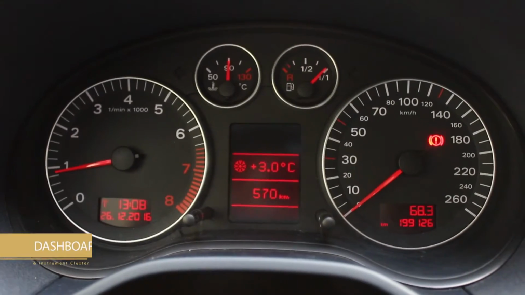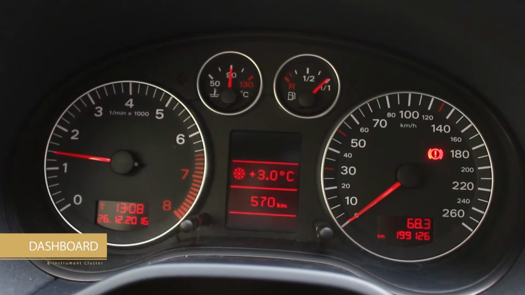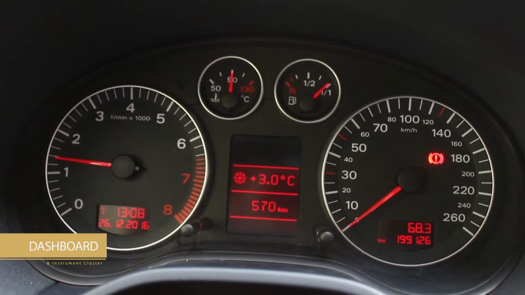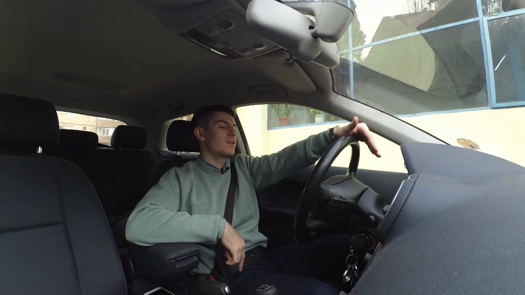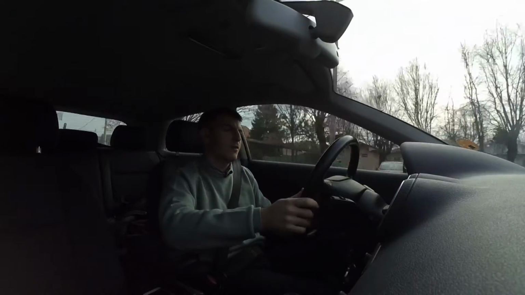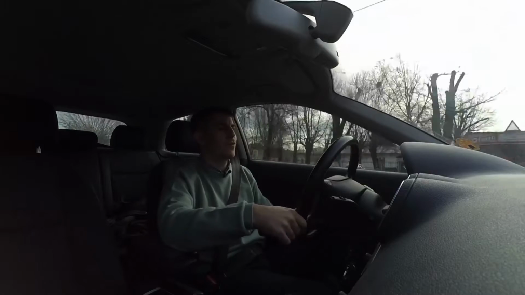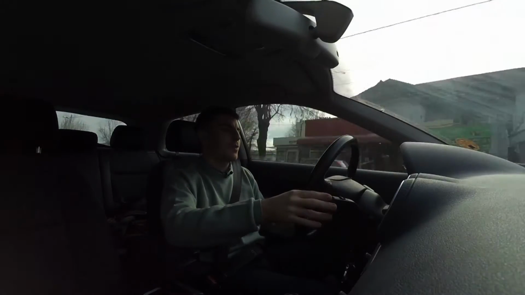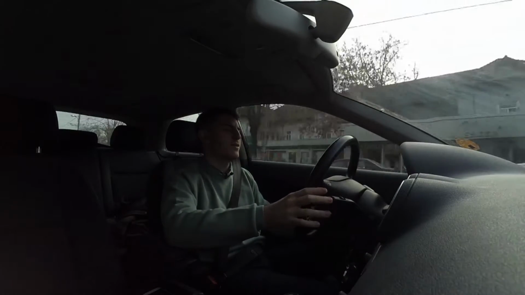In your dashboard, you have a rev counter, a speedometer, a fuel gauge, a temperature gauge, and your board computer. The board computer can be found in my Audi A3 and in general Volkswagen Audi cars on the right over here by pressing these buttons.